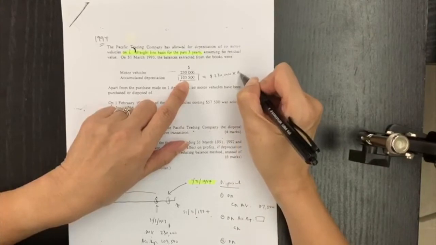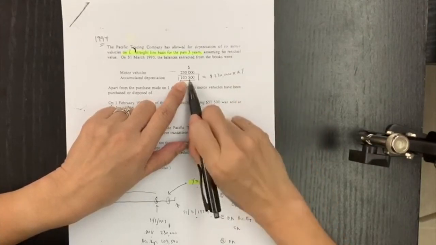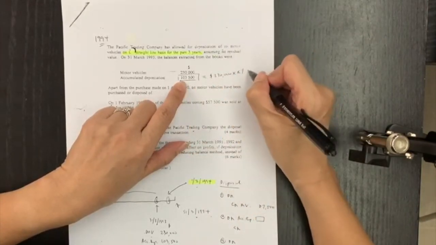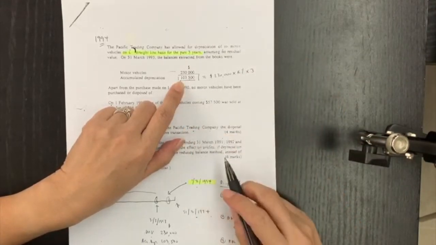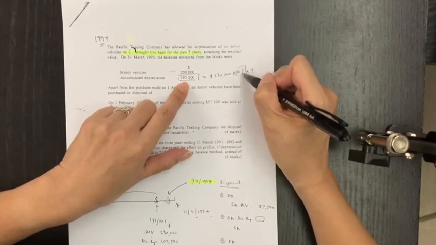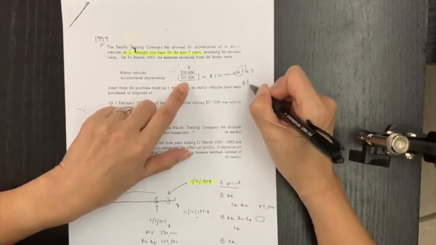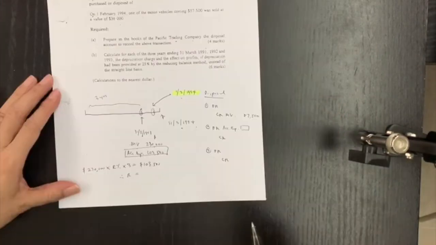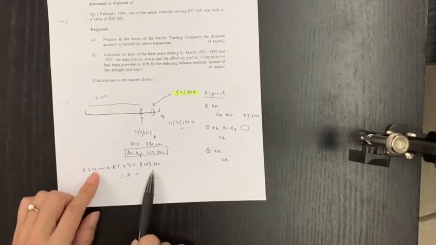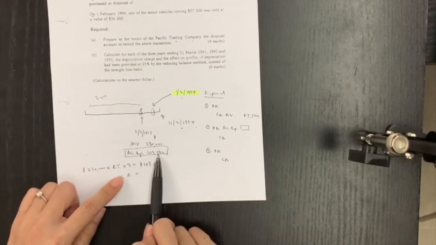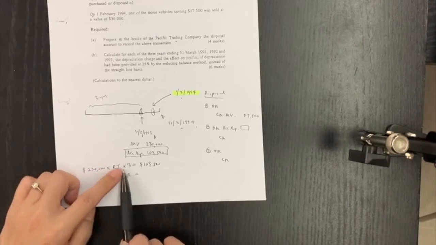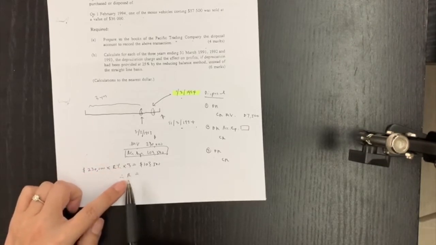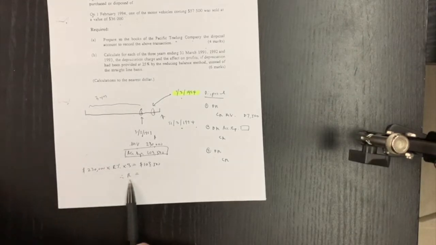times the rate, which we don't know, and then this has been used for 3 years, so times 3. This is the equation we set. After that, we need to solve for the percentage. I just rewrite the equation here. This is accumulated depreciation, equal to the cost times the percentage we don't know, used for 3 years. Now I change the subject and solve the equation to find R.